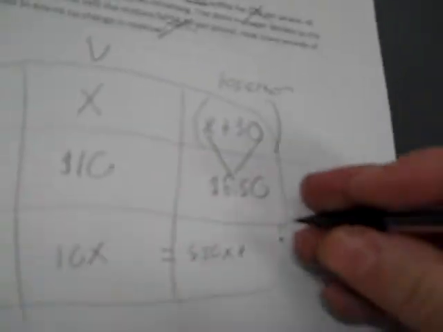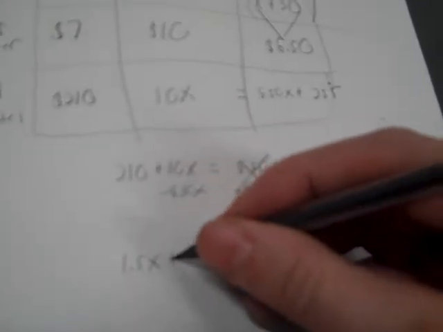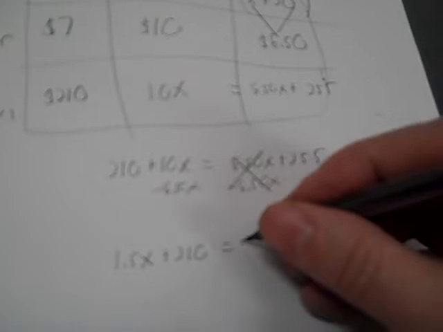It's 255. Now, you don't just go adding the x's together because the equals is here. So I write 210 plus 10x equals 8.50x plus 255. Now I have to use subtraction to get rid of one of my x's. I cannot just add them because they're on opposite sides of the equation. I'm going to subtract the smaller one. That gives me 1.5x plus the 210 equals 255. Then I minus 210, and that's 45.